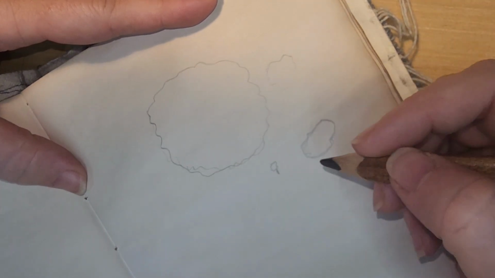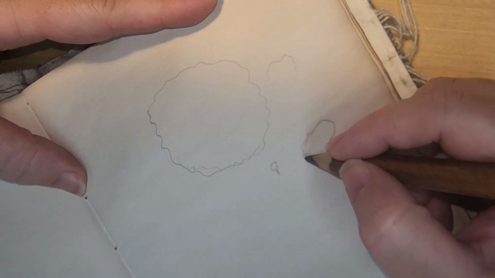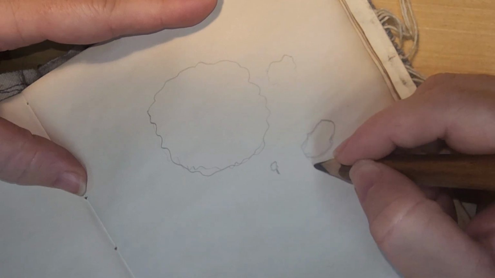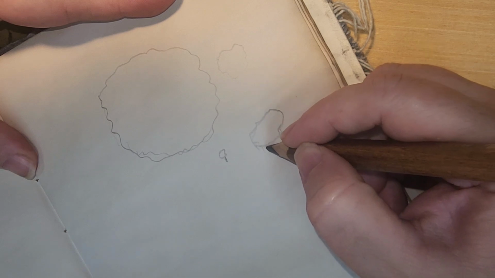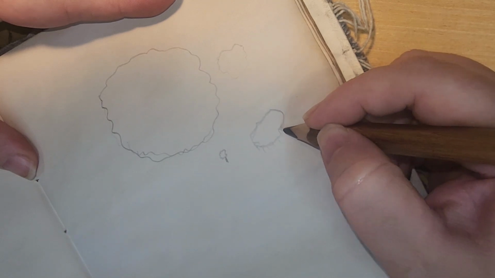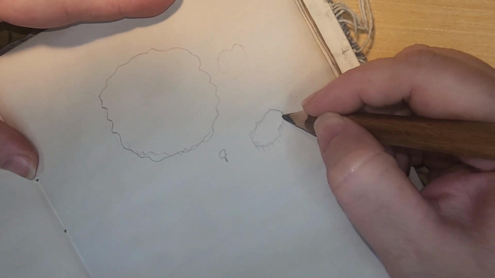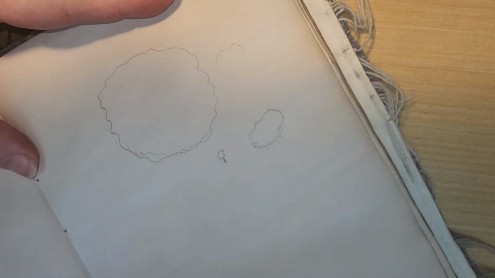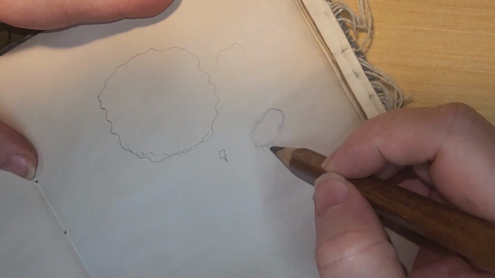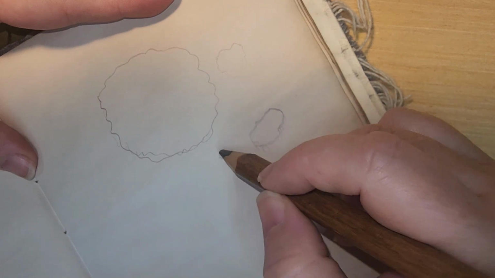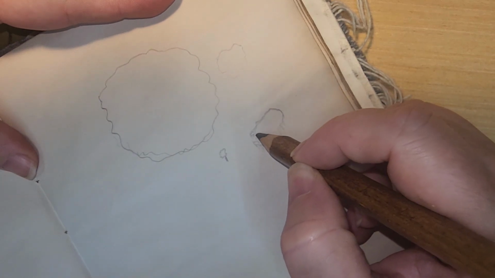Then I just draw one little line, because that's just one little bit of them. Then I'll come over to these mid-sized ones and draw a whole series of lines down along the front. I know that looks weird at this point, but that's okay. Then you go into your shape and draw a bunch of those.